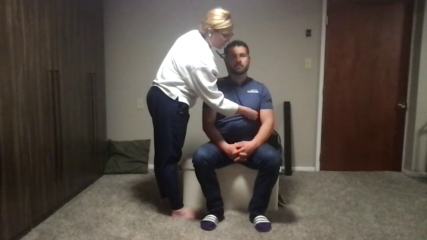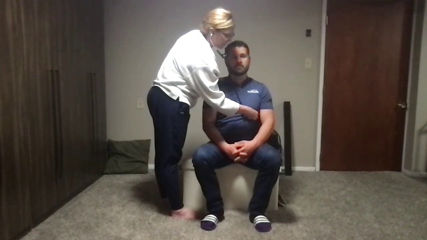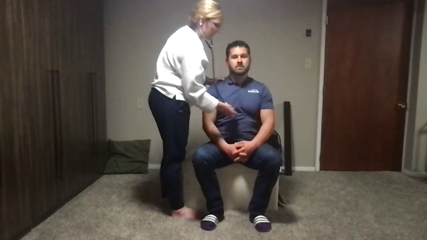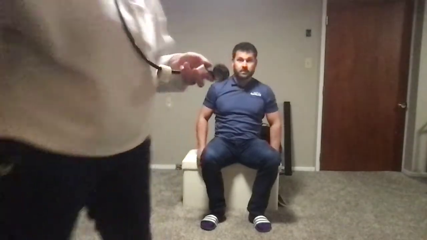And the mitral. Okay, I'm actually going to have you lay back on your back here. On the floor? Yep, we can lay on the floor. Sorry. We'll do the same thing.